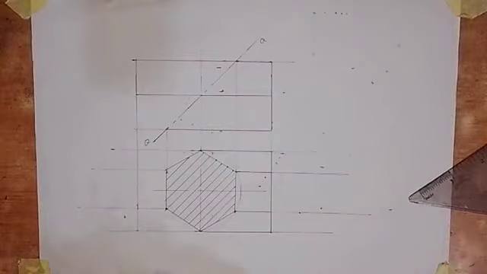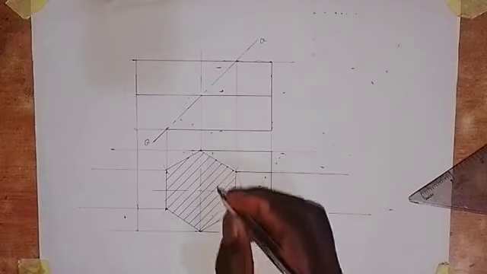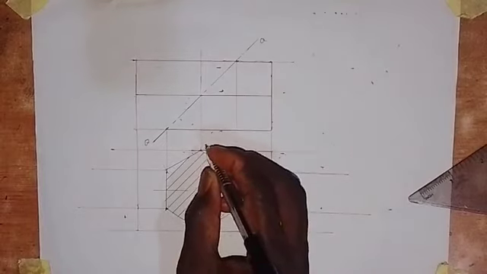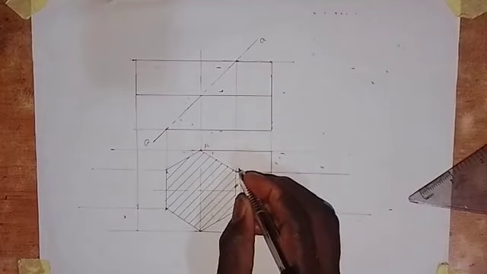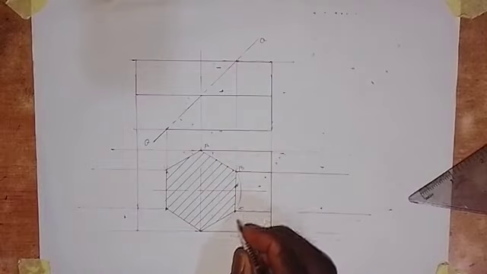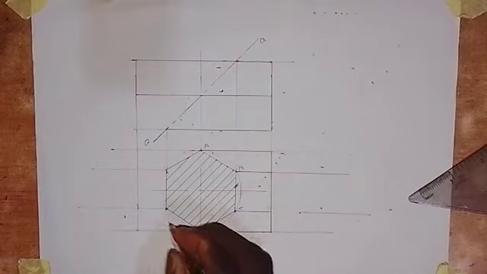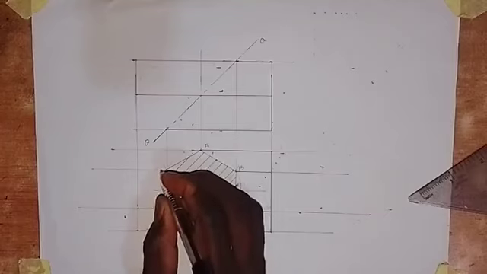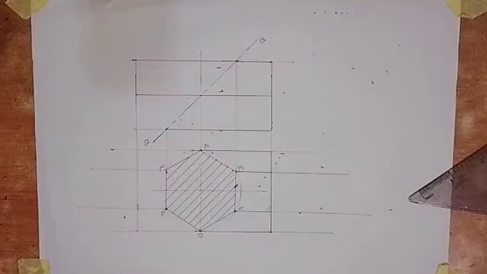Now let's go and draw the true shape of the cut surface, which is the next thing that we are going to do. But before that, we need to do something. I want us to label this. I want us to call this point A here. So here we add this point to point A. This is point B. And then we have this point to the point C. This is point D here, this point is point E, and this point is point F. So we have this now.